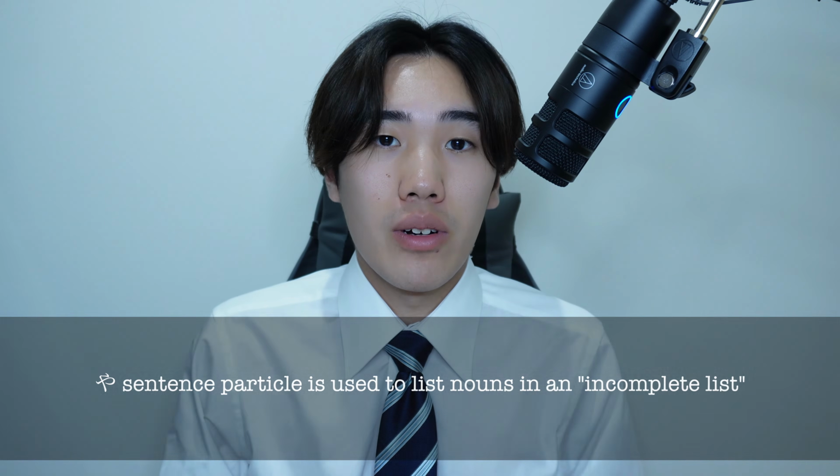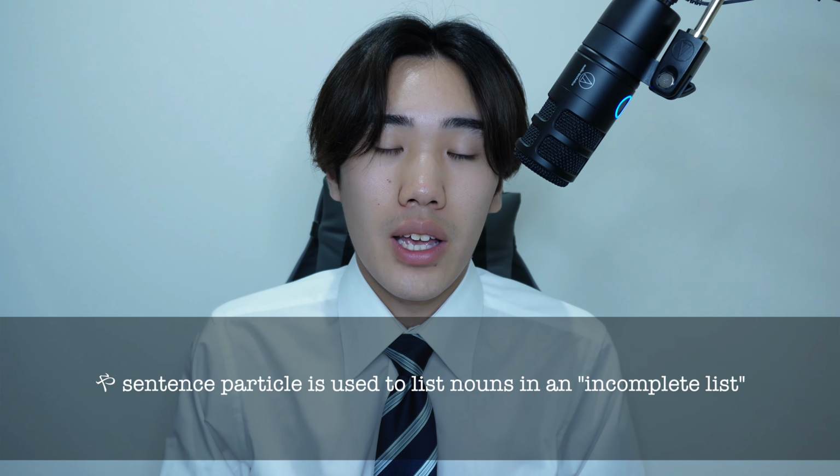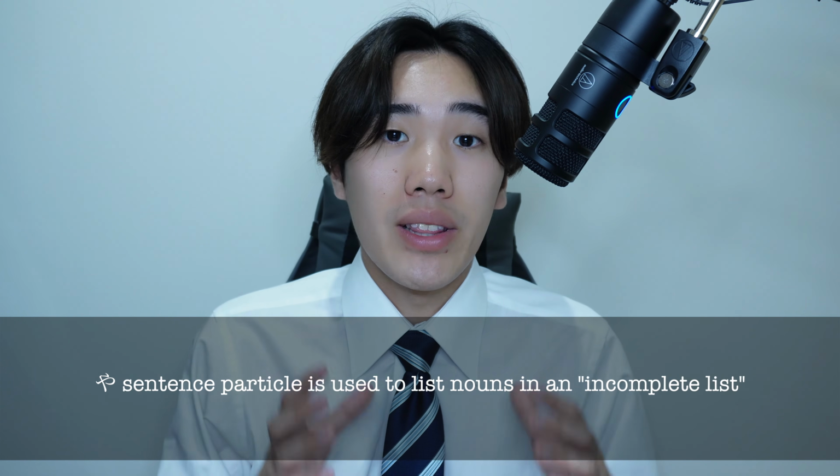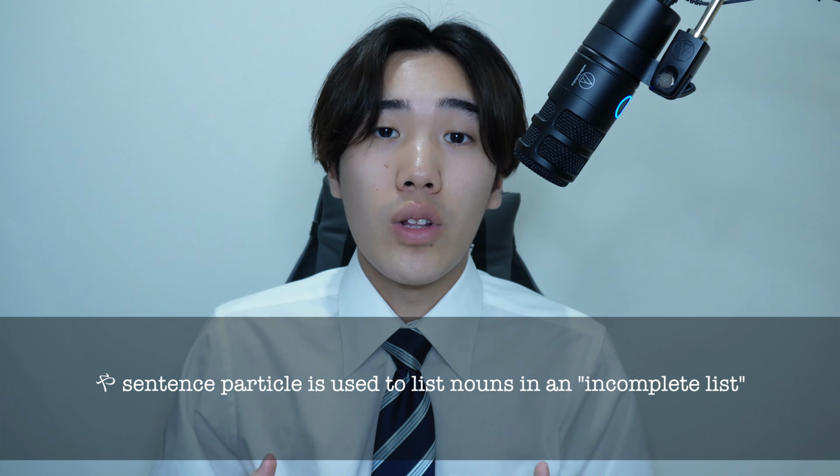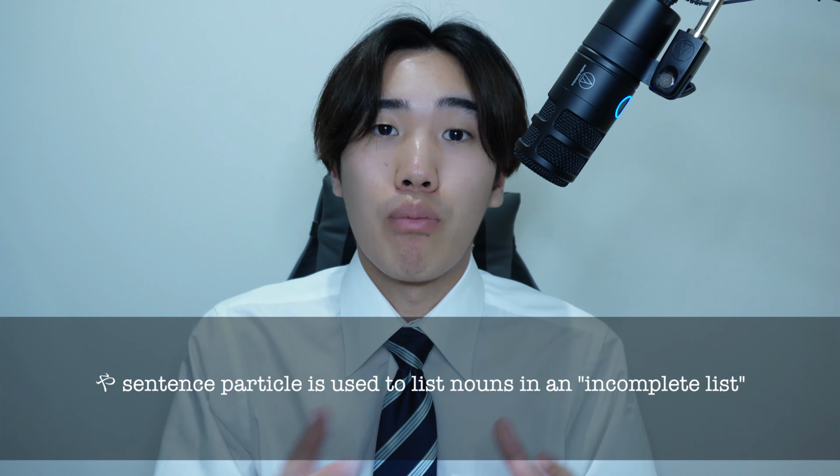Let's move on to the second grammar point, which is tari and tarisuru. We use tari and tarisuru when we are listing actions. I want you to recall the ya sentence particle. Remember, the ya sentence particle is what we use to list nouns. But the important part is that we are making an incomplete list. We're only bringing up examples that may apply to the list.